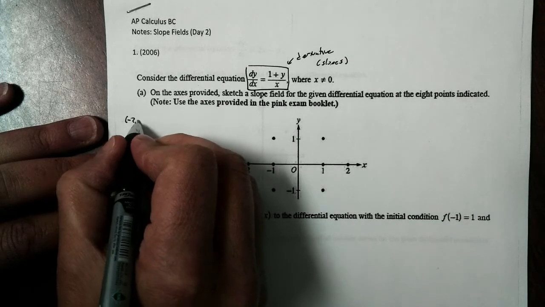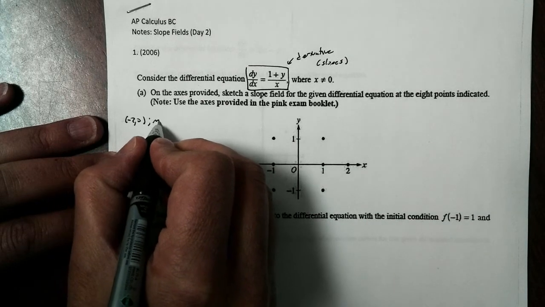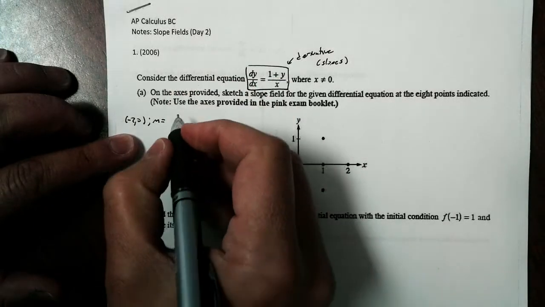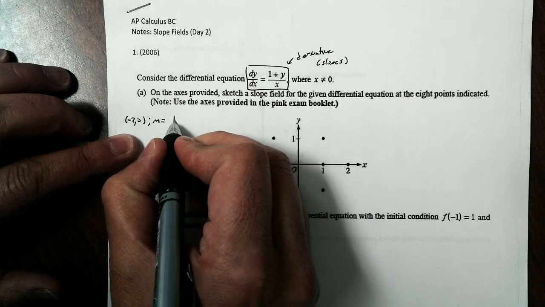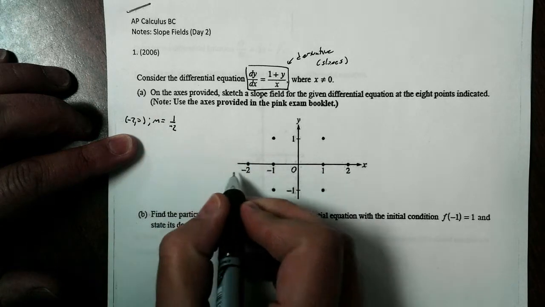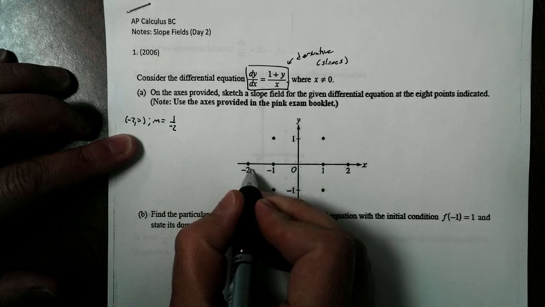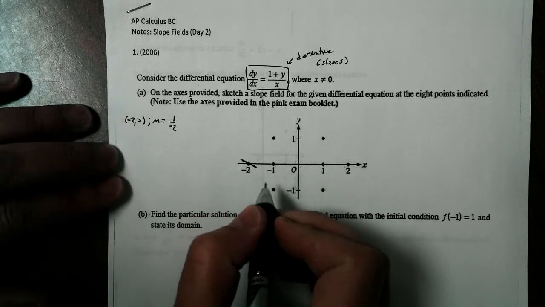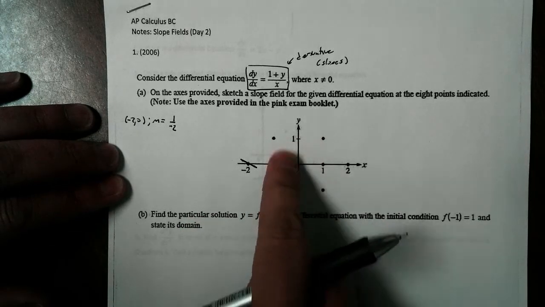So at -2, 0, I can find the slope by plugging it in. My y value is 0, so we would get 1 plus 0 over -2. So it's a slope of -1/2. So we go over here, do the best we can, try to make a slope of -1/2. It doesn't have to be perfect. And then I'm going to go through and do the next bunch right here.